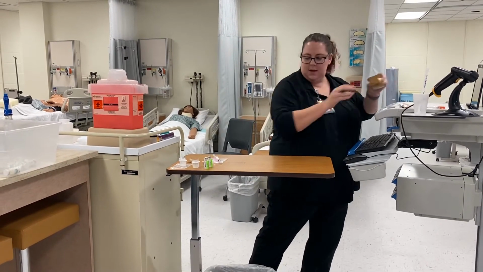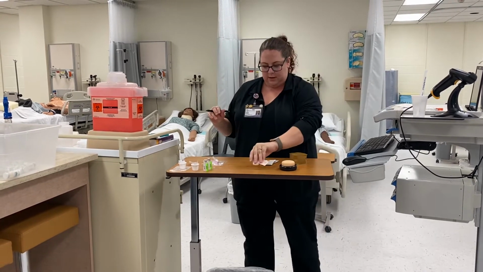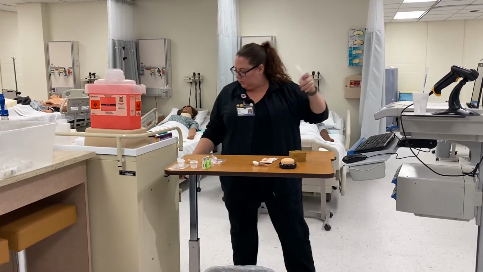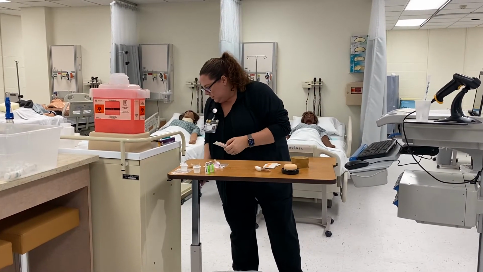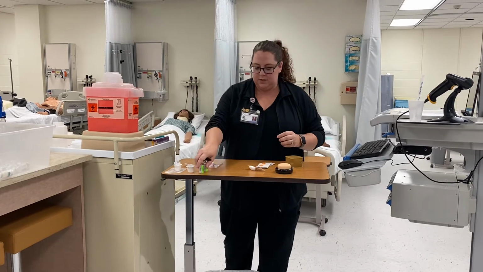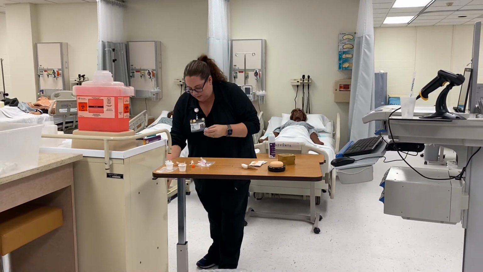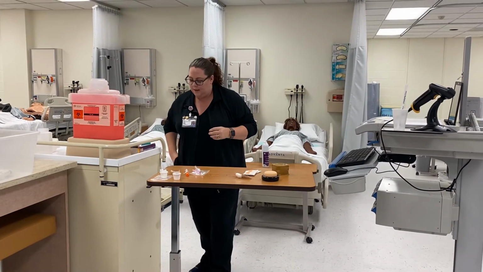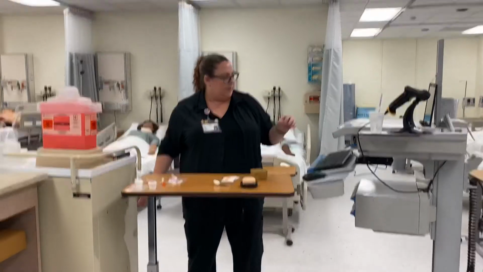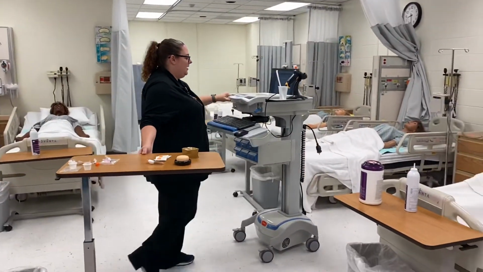To go with me, I need my injection pads. I need this alcohol. I need this. I don't need this extra insulin needle. And then I can put my 2 stock insulins back into the NPH drawer and into the regular drawer. Okay. So now I'm ready to go to my patient's room. So I'm going to come this way.